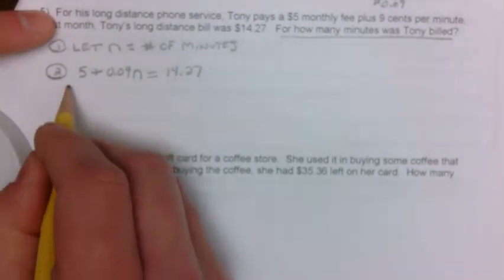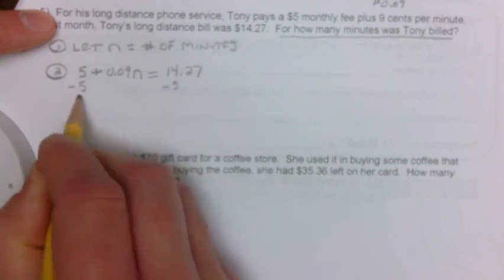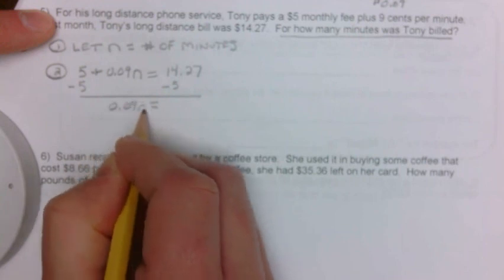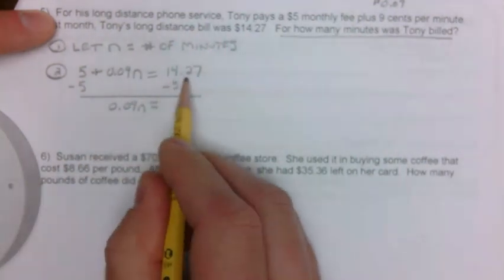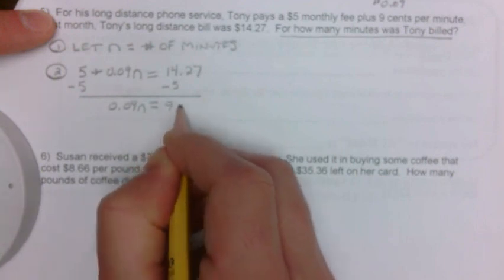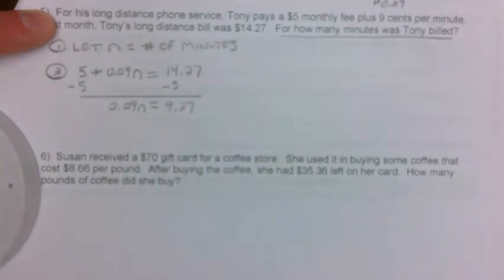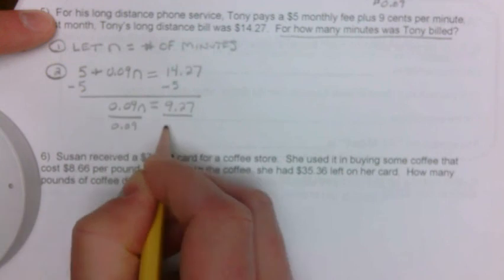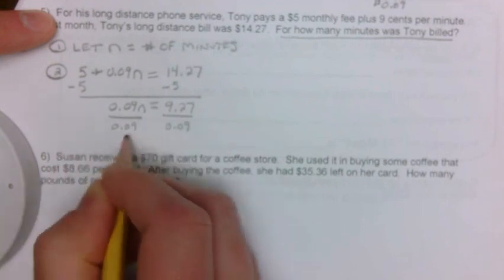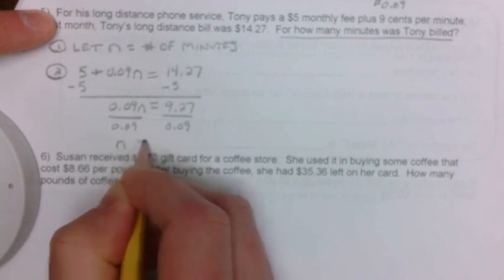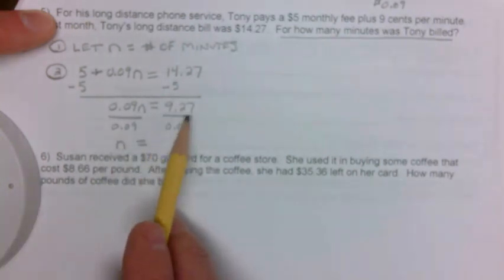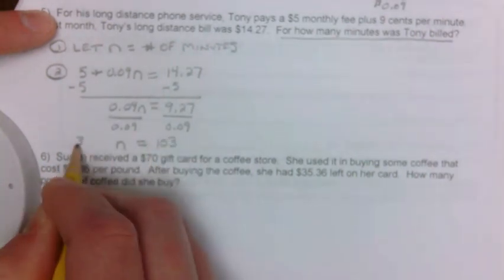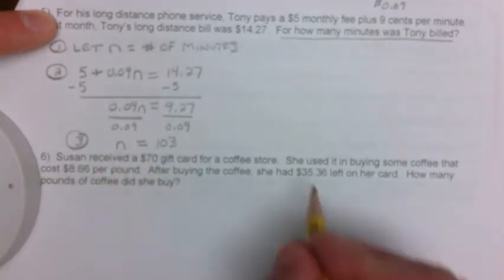So this is the equation that we can solve to figure out how many minutes Tony was billed for. Let's start by subtracting off $5 from each side, which was that monthly fee. 5 minus 5 is 0, leaving us with 9 hundredths, or 9 cents times n. $14.27 minus the $5 is $9.27. Now, in order to get n, we're going to divide each side by the 9 hundredths. On the left, 9 hundredths n divided by itself is n. When you use your calculator, 9 and 27 hundredths divided by 9 hundredths, you get 103. So there's step 3. We think n is 103.